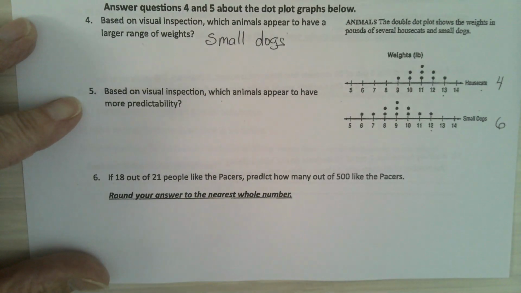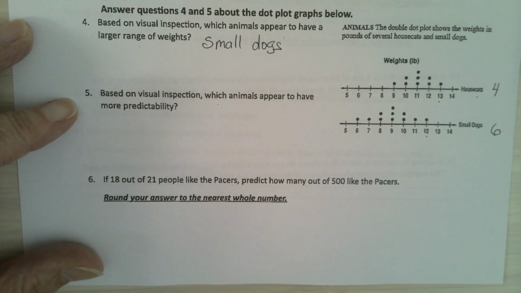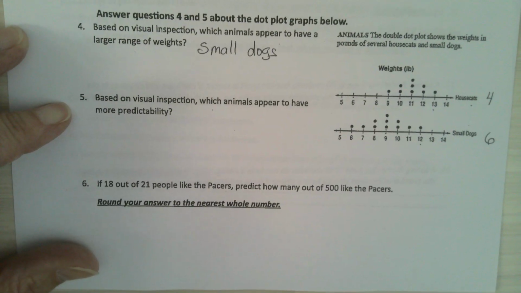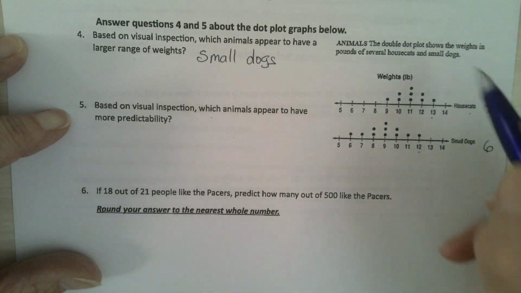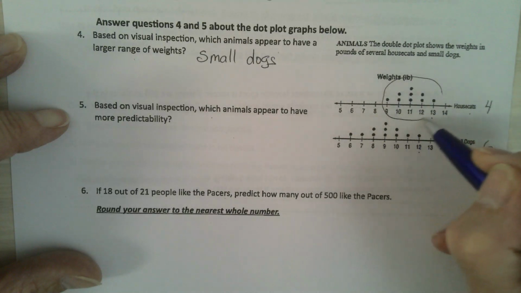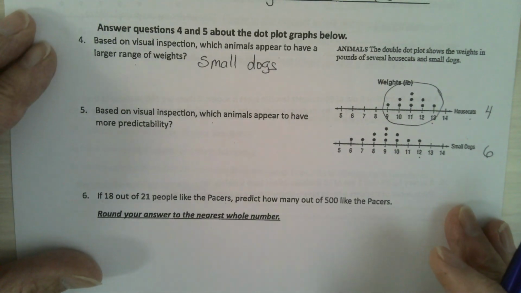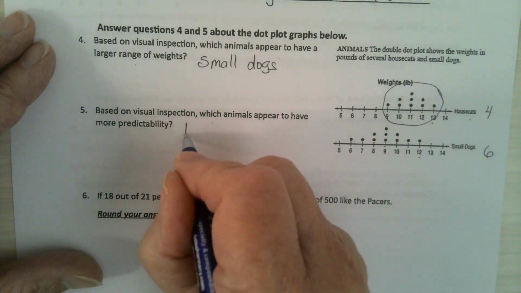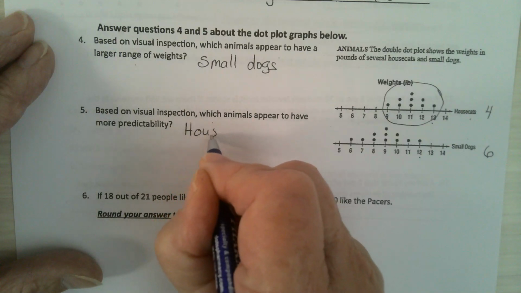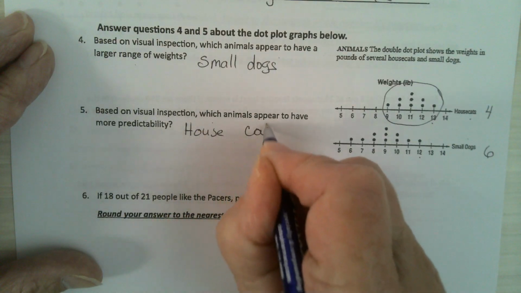Based on visual inspection, which animals appear to have more predictability? Well, these are closer together. The closer together they are, the easier it's going to be to predict. So it's house cats. Any questions?